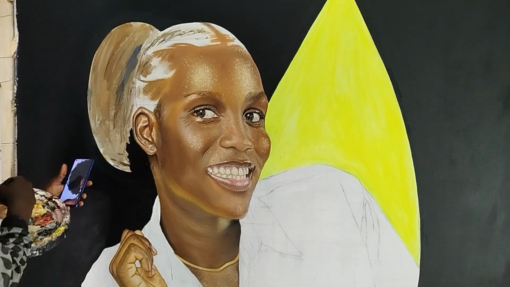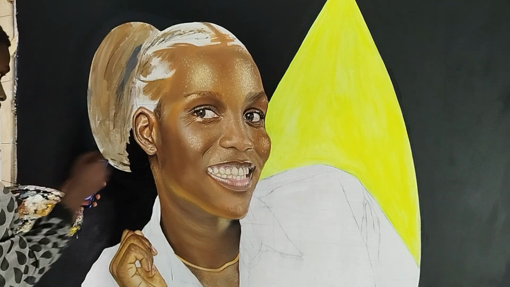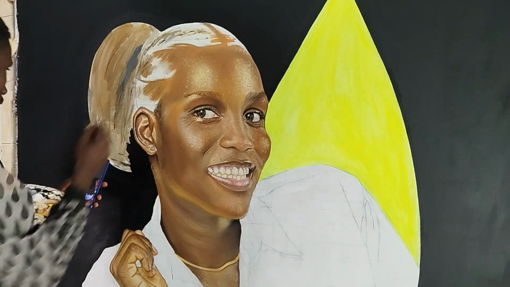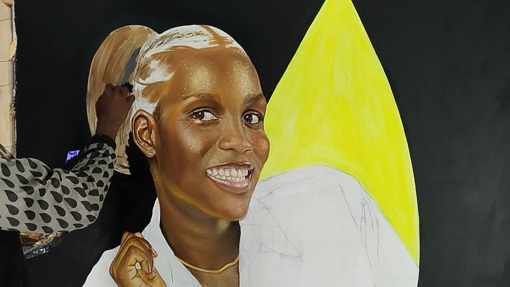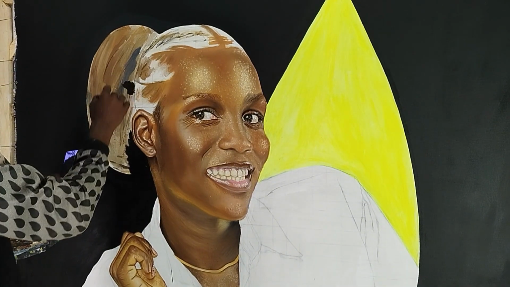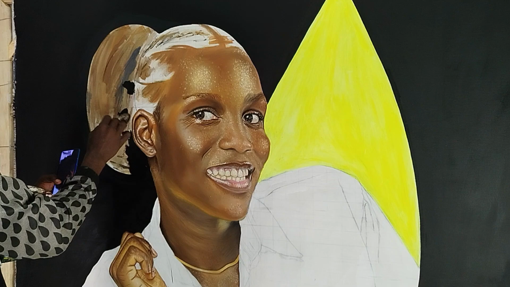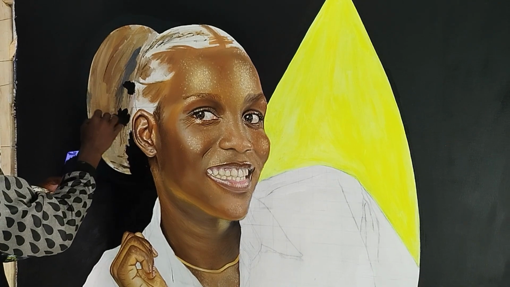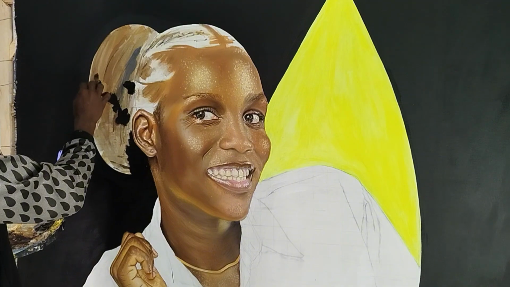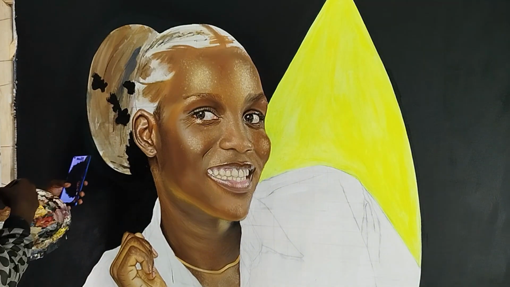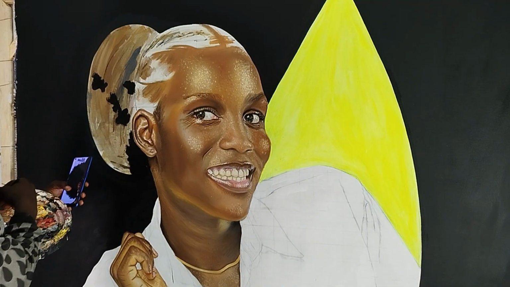I'm using a totally different reference from my picture for this part of the Afro hair. So there are always different dark spots that make the hair look realistic enough.